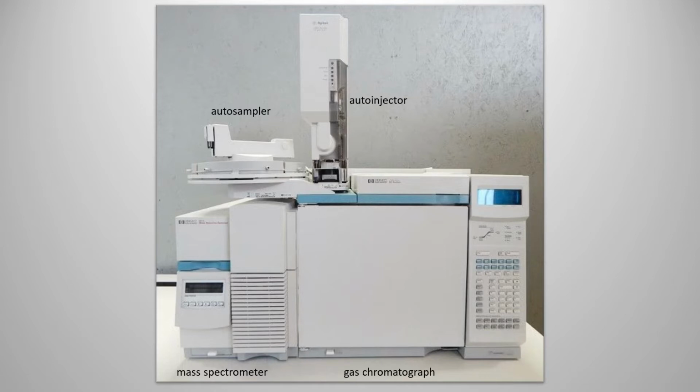During analysis, a sample is placed in a vial that sits in the autosampler. When the analysis begins, the autosampler will position the vial in the autoinjector. A microliter of the sample is drawn into the syringe and then injected into the gas chromatograph. In the gas chromatograph, the sample is vaporized, compounds are separated, and carried to the mass spectrometer. In the mass spectrometer, the molecules are ionized, separated, and then detected.